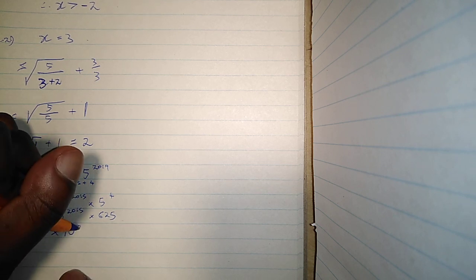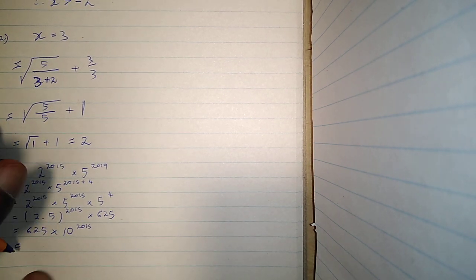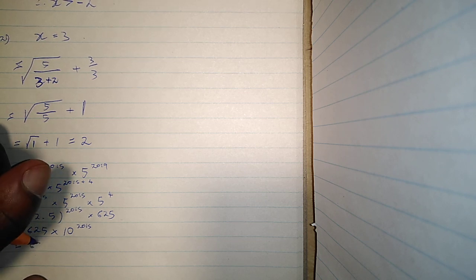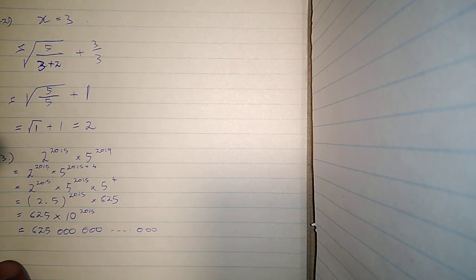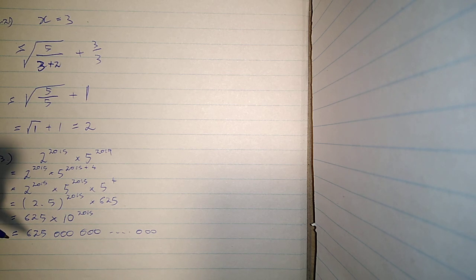It's 625. So 625 times, we know that 2 times 5 is 10, so 10 to the 2015. So it's 10 with 2015 zeros. So this number is 625 and a lot of zeros. To be more accurate, it will be 625 followed by 2015 zeros.